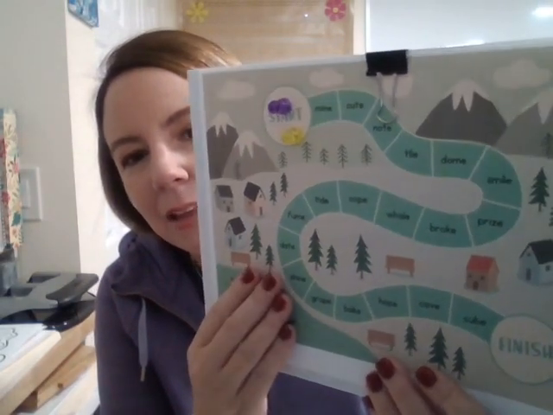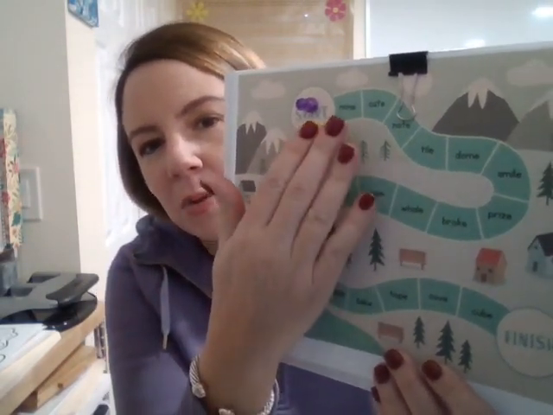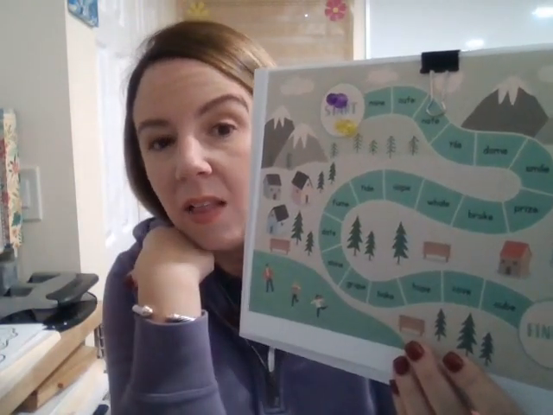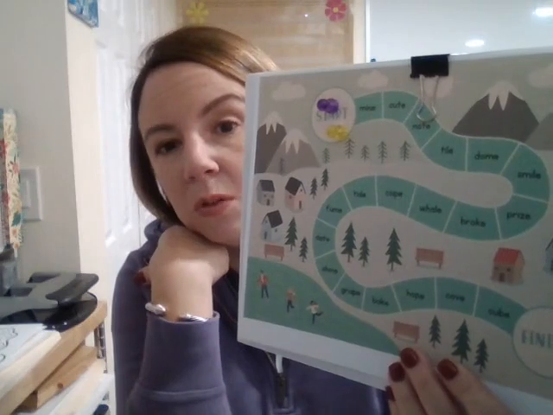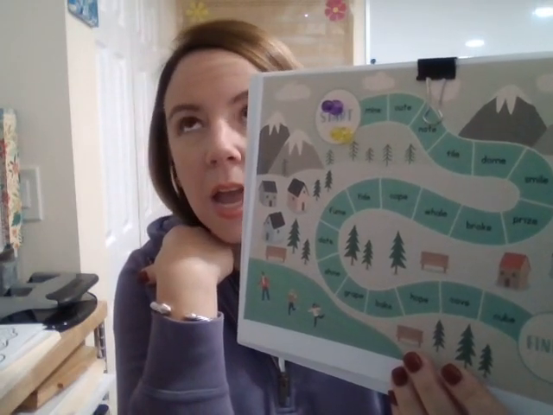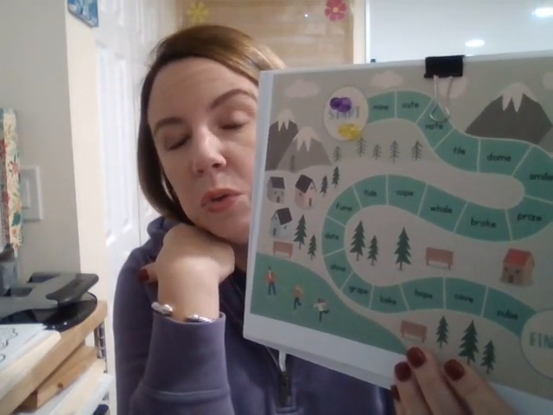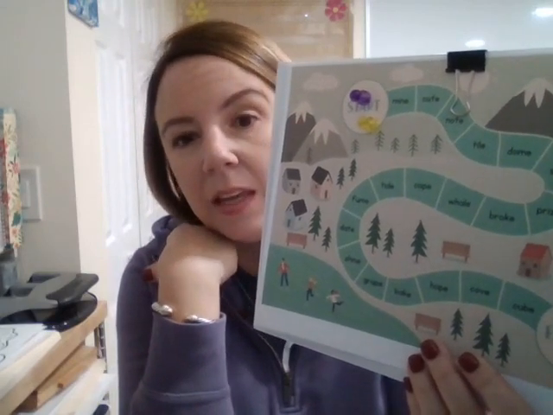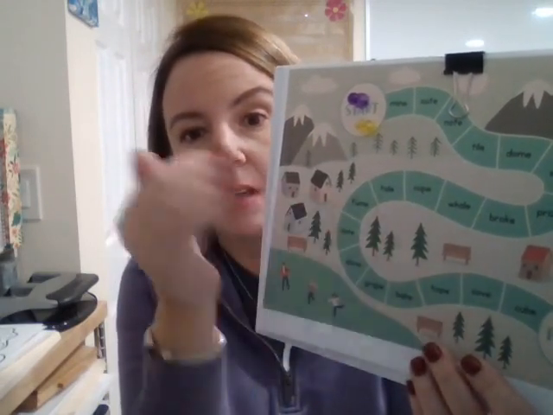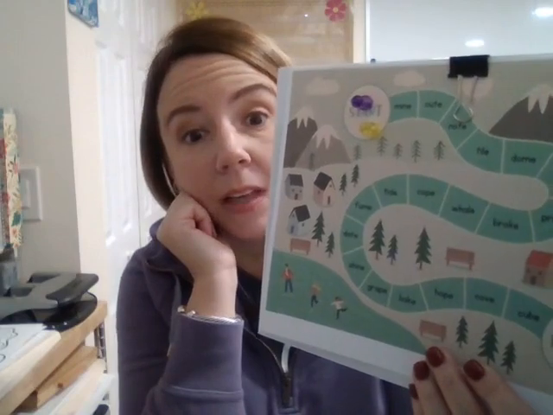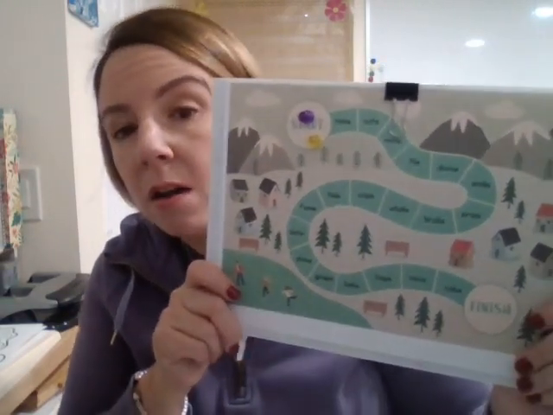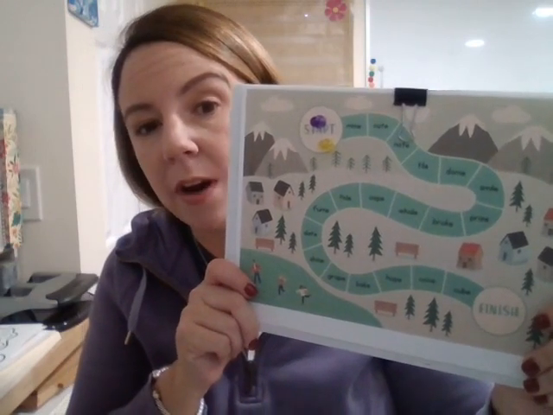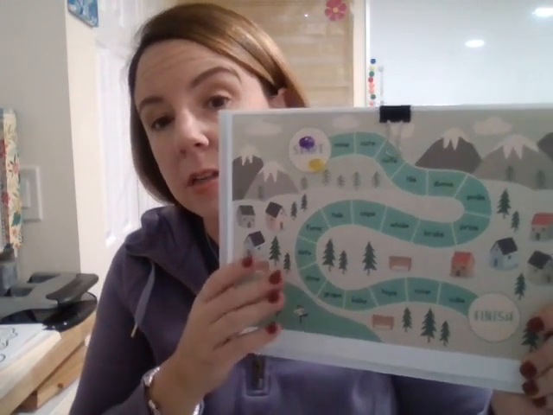And when I make the game, what I did was incorporate words that all have silent E. So I incorporated words with long O, long A, long U, long I, and put them into the spaces of the game board. So I am just going to sort of model how I would incorporate using phoneme manipulation tasks using this game board.